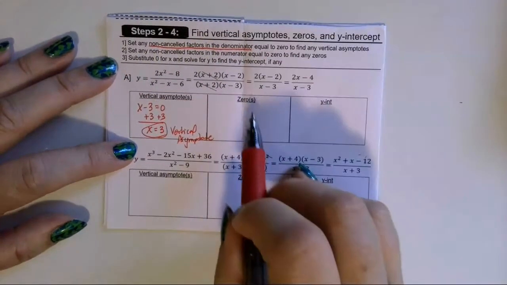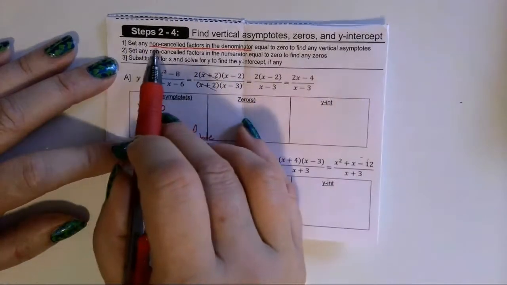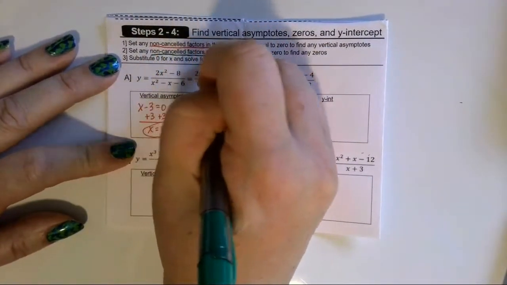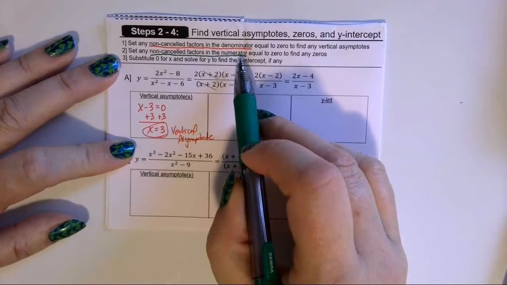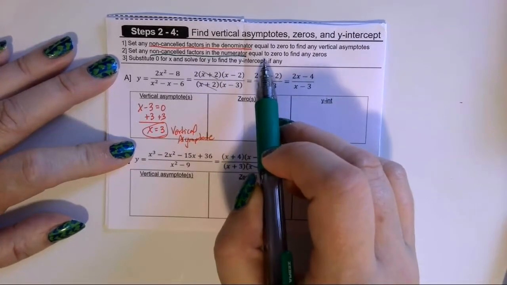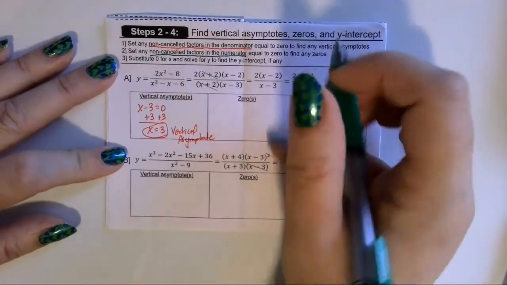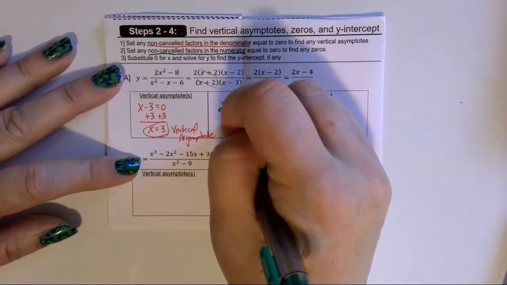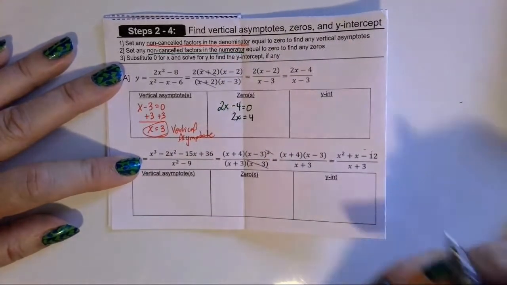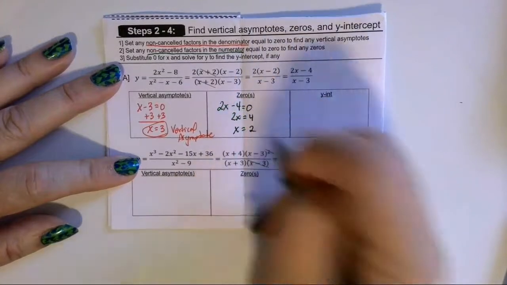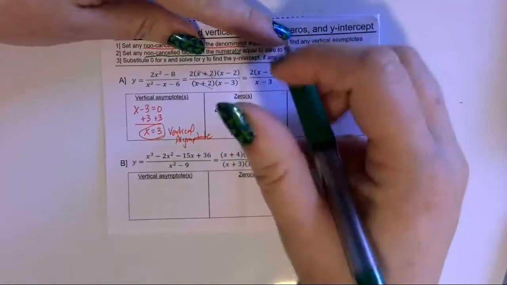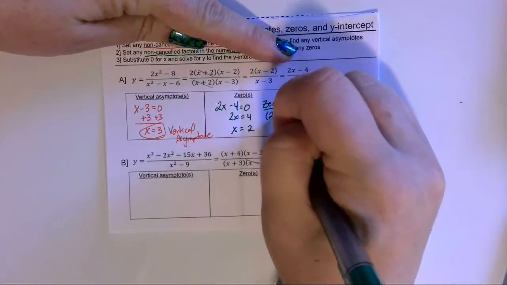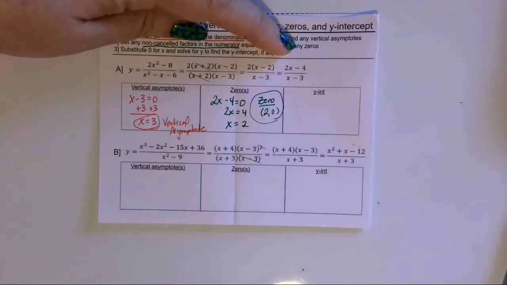Then to find any zeros, step 2 is to set non-canceled factors in the numerator this time equal to 0. So still non-canceled factors, but now we're looking at the numerator of the simplified form of the rational function. Our numerator is 2x minus 4, so we add 4 to both sides, and 2x equals 4. Divide through by 2, and x equals positive 2. So the coordinate of the zero is at (2, 0). That'll be our x-intercept.